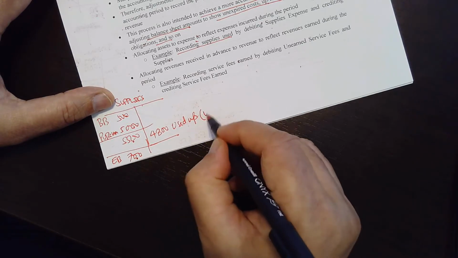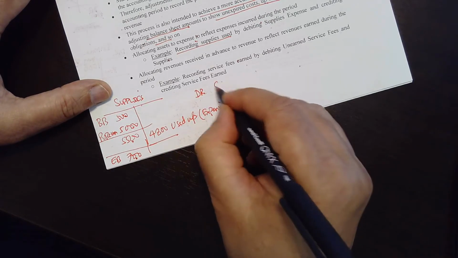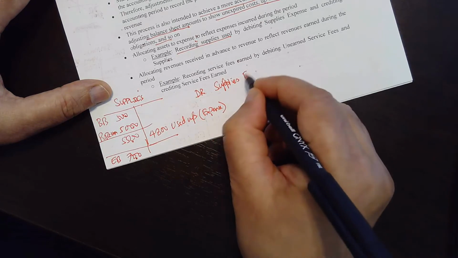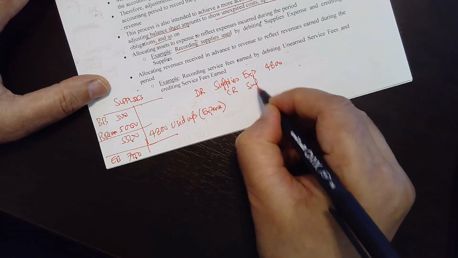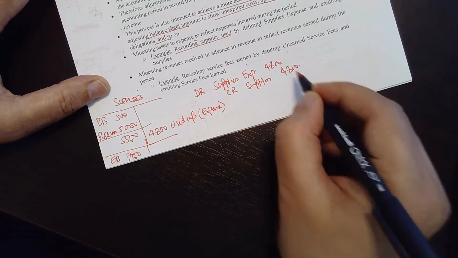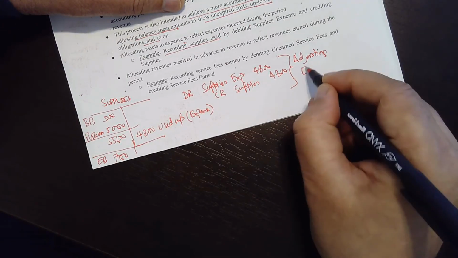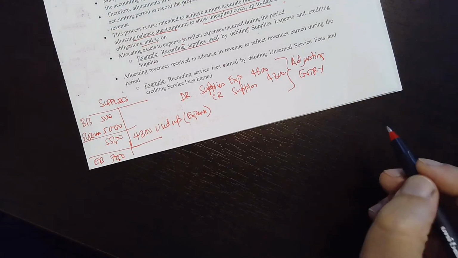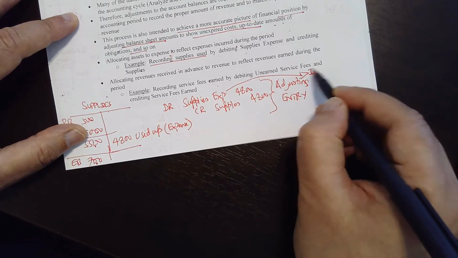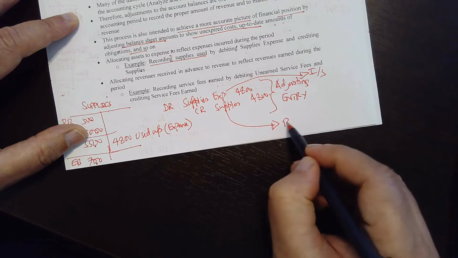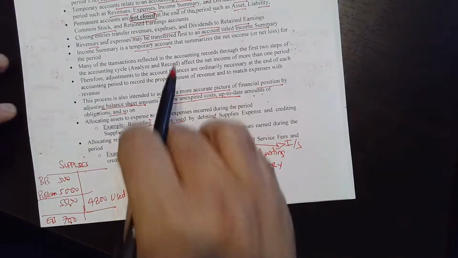Something that is used up becomes an expense. So in order to correct this account, you're going to debit supplies expense for $4,800, and you're going to credit the supplies asset account for $4,800. This is called an adjusting entry. It adjusts the accounts so the supplies expense account will go to the income statement, and the supplies account will be in the balance sheet. So that's what we are doing in these two points.